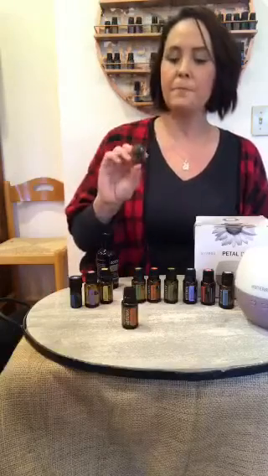You can use it topically as well, so you can apply it onto your belly. You can also take a drop of it. If you're an adult, you can add a drop of it to your tea, your water, your milk, whatever you're drinking at the time. And it's going to be great for helping soothe that digestional issues going on.